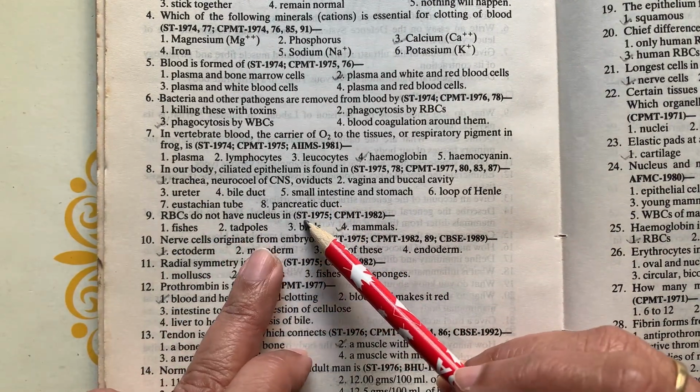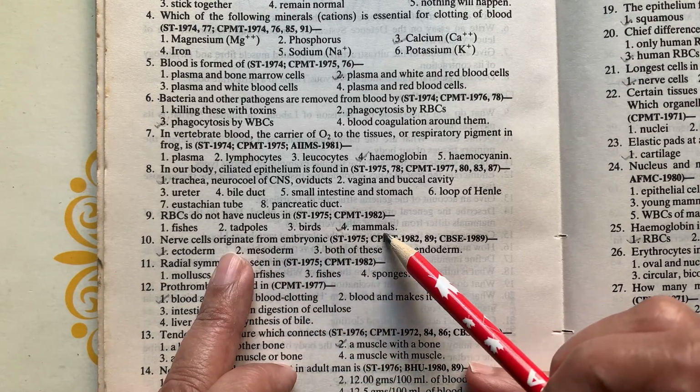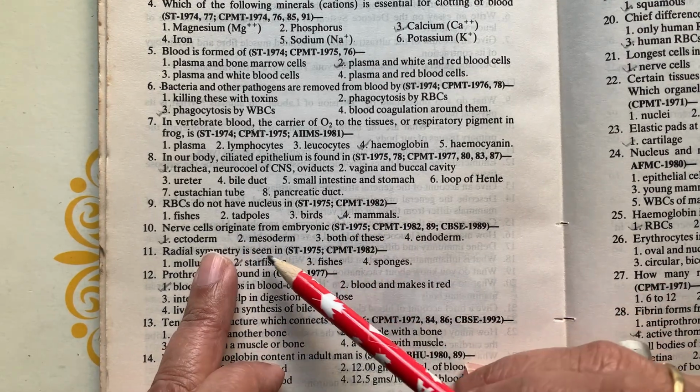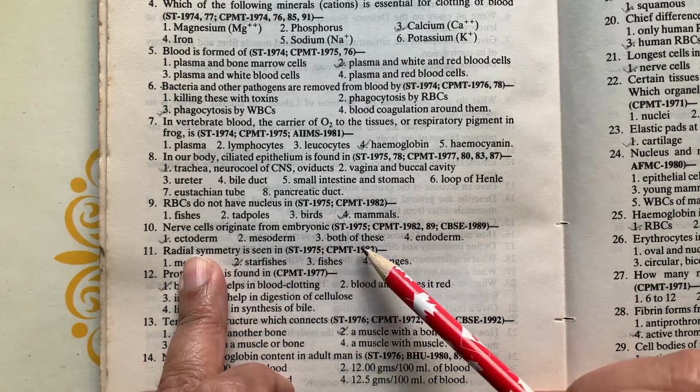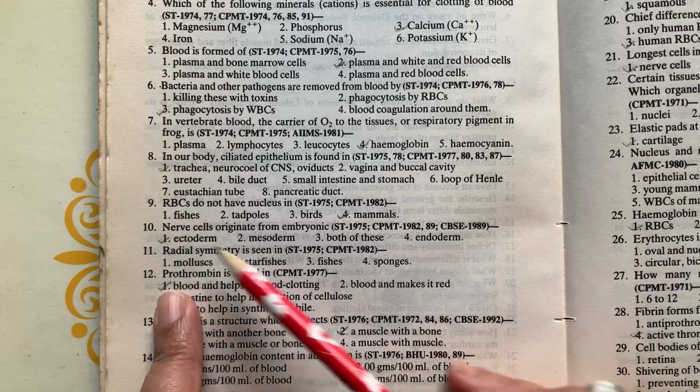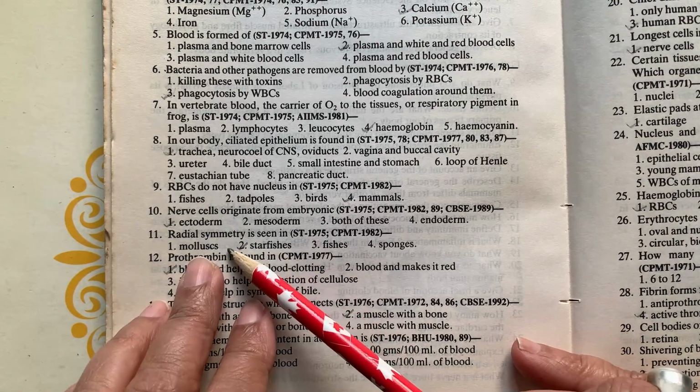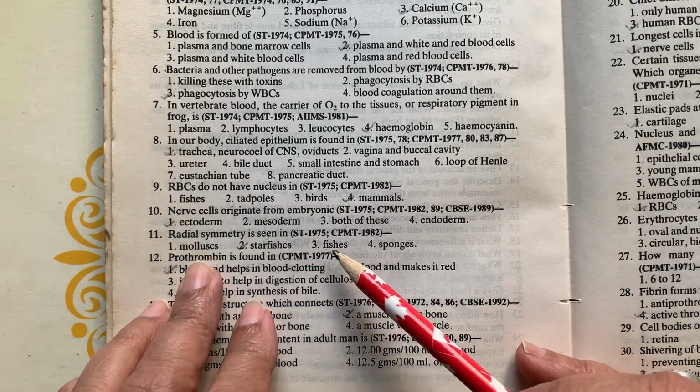RBCs do not have nucleus in fishes, tadpoles, birds, mammals. That is in mammals. Nerve cells originate from embryonic ectoderm, mesoderm, both of these, endoderm. It is ectoderm. Radial symmetry is seen in mollusks, starfishes, fishes, sponges.